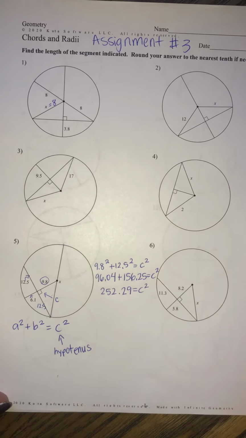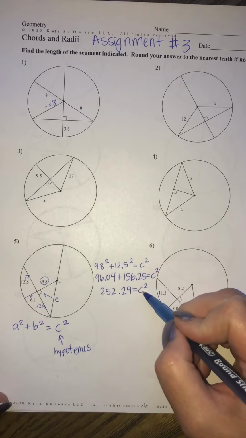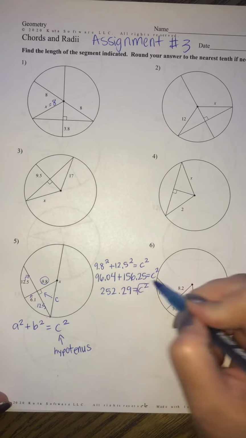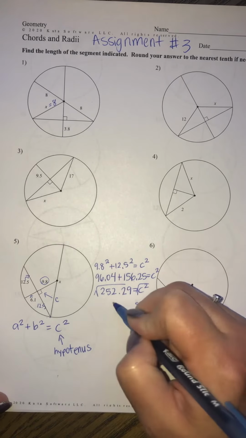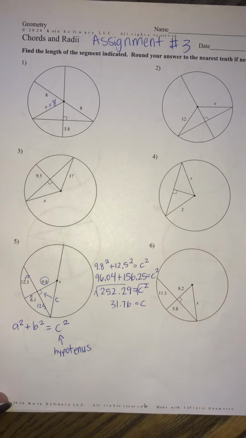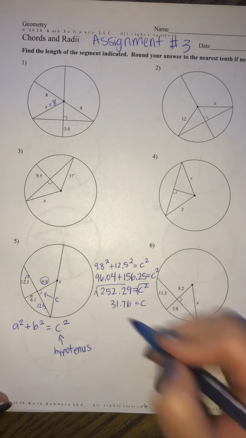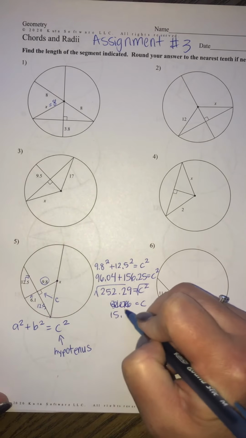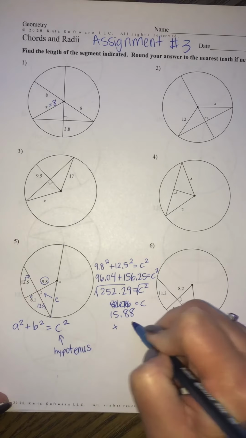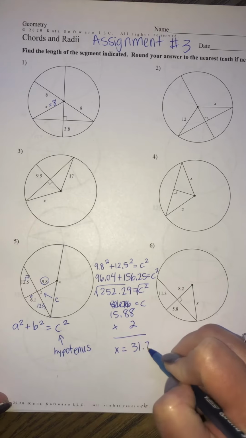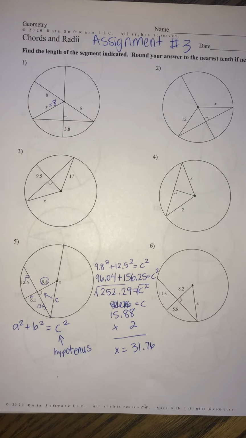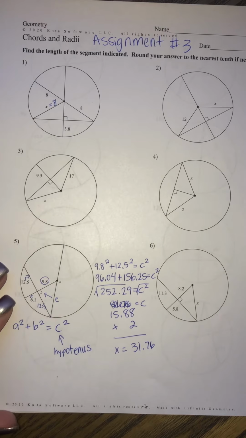That equals c squared. Now we're going to take the square root of both sides. That's going to get rid of our square. So now we have c equals, and the square root of that is 15.88. When we times that by 2, we'll have x, and that is 31.76. See, even teachers make mistakes.